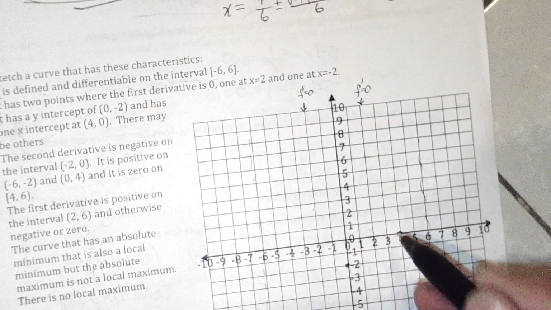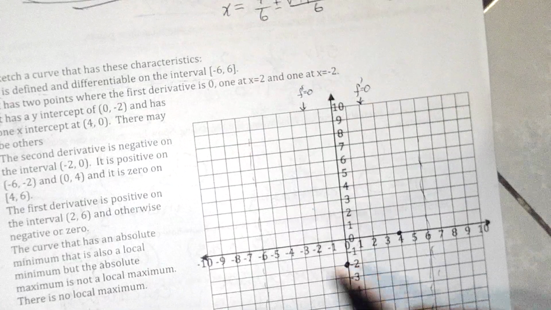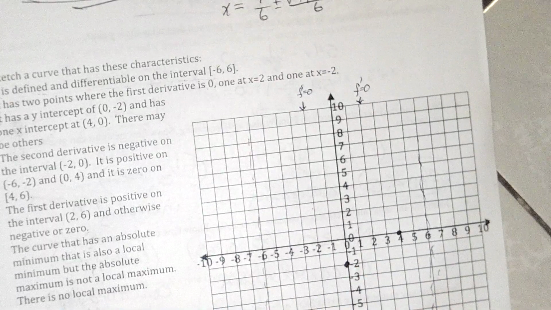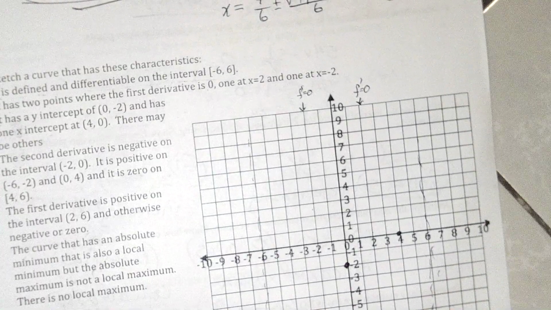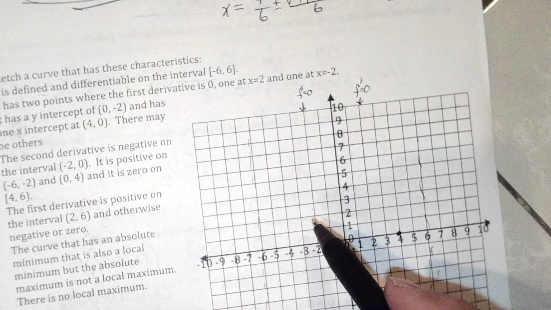So it goes through that point, goes through that point. There may be other x-intercepts. Can't have more than one y-intercept and be a function.